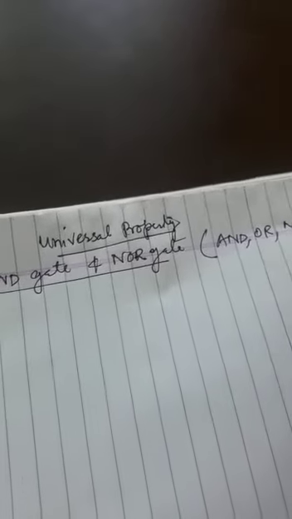These are the two gates which on operating give the function of the basic types of logical gates. Those logical gates are AND, OR, NOT, and so on.